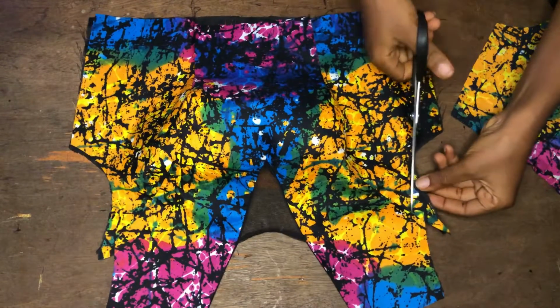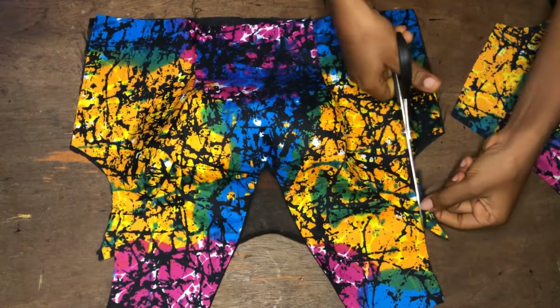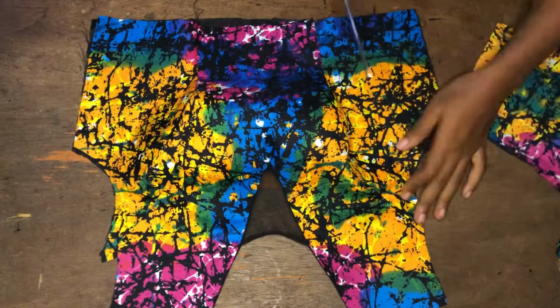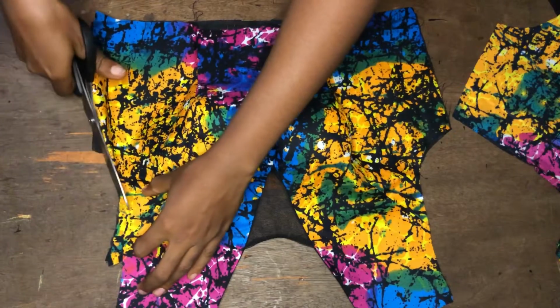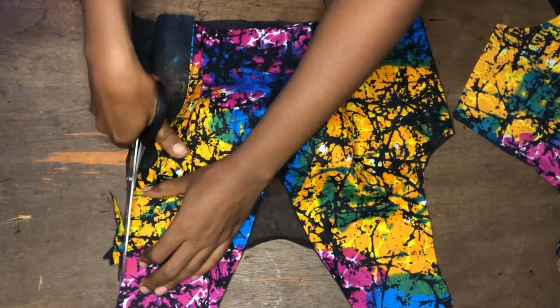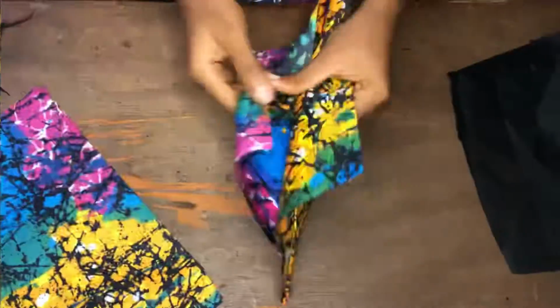If you watch the video of my pattern drafting, you will understand this excess armhole. If you haven't seen the video, I will link it in the description box. Please just go ahead and watch it so that you will understand. I didn't add this to this video because I don't want this video to be super long.